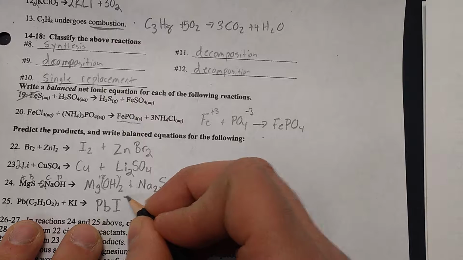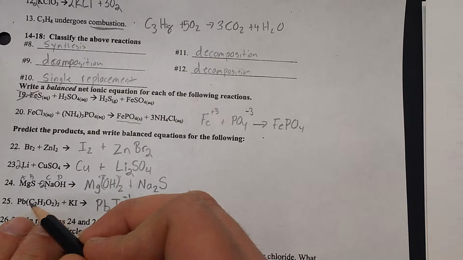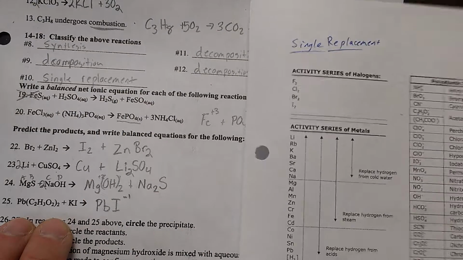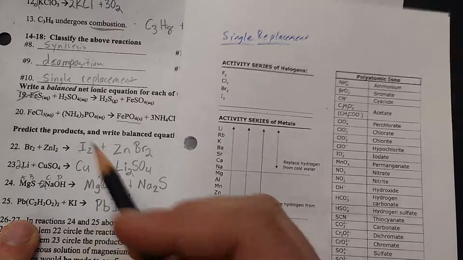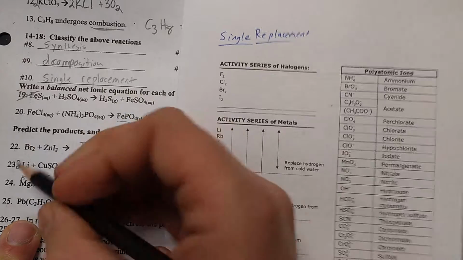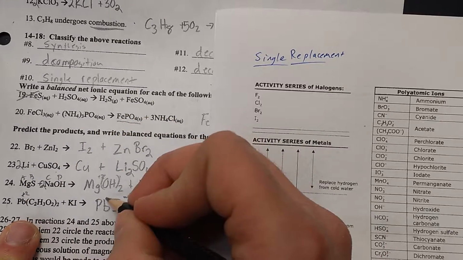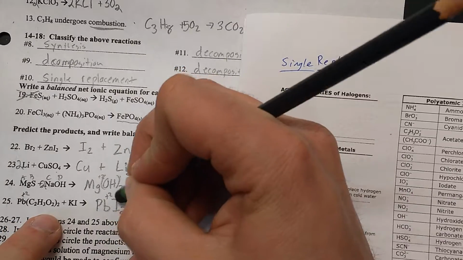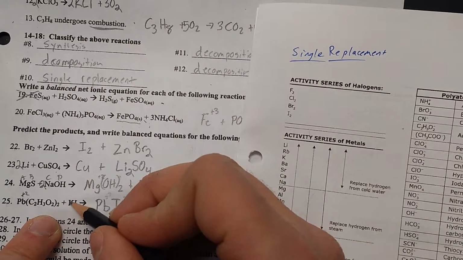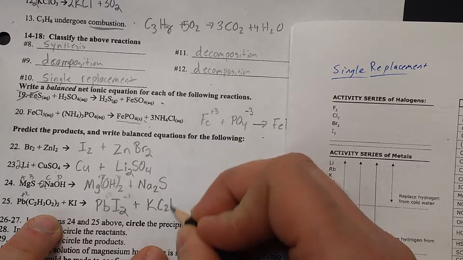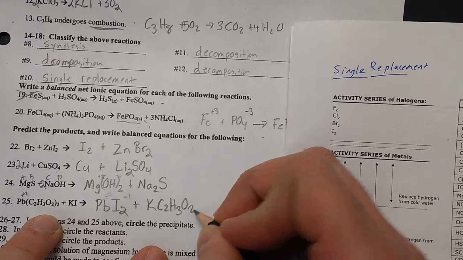Now I know iodine is a -1 charge. Now to figure out the charge of lead, it's going to be whatever it was over here, it'll keep the same charge. For all double replacements, charges stay the same. So acetate is a -1 charge, and since there were 2 of those with our lead, over here lead was a +2, so over here lead's a +2. So this is going to be PbI2. I'm going to erase those charges just to get them out of the way. And then the other thing we're going to make is potassium acetate. Potassium in group 1 is a +1 charge, and acetate, as we just saw, is a -1 charge.